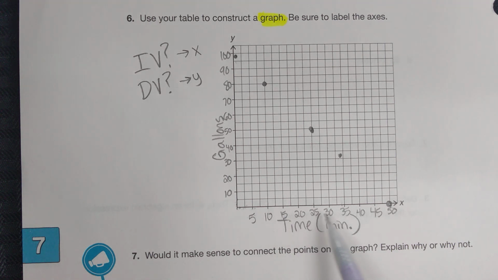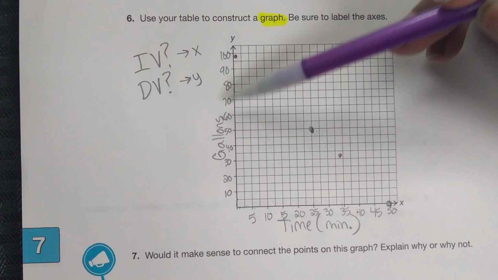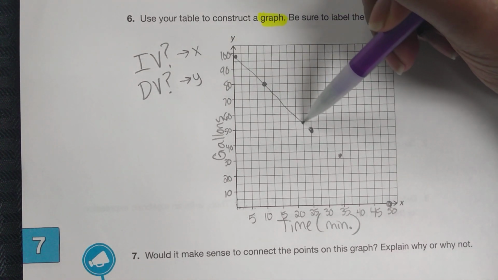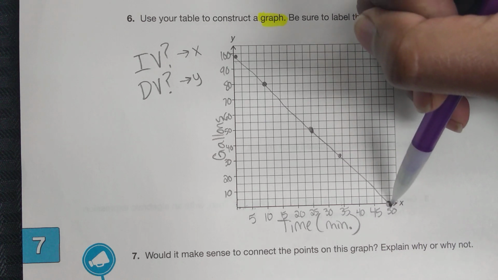Well, can you have a fraction of a minute? Yes. Can you have a fraction of a gallon? Yes. That's the reason I can draw a line through these values.